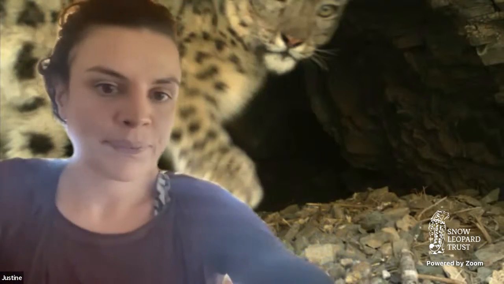Someone else here might have the definitions handy, but it was based on the assessment on snow leopard, on whether presence was there or not. And everything's explained on the IUCN website.